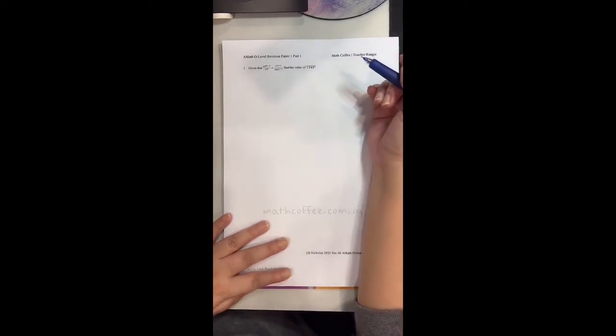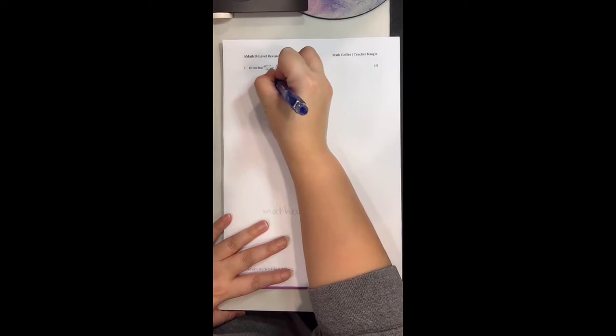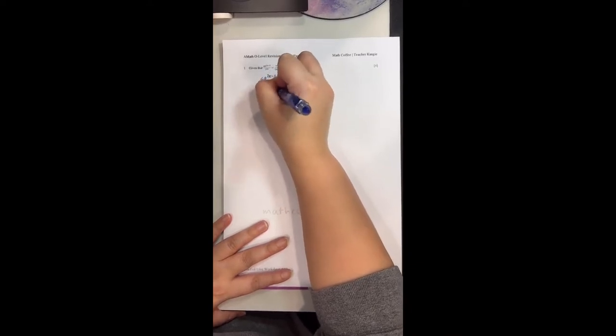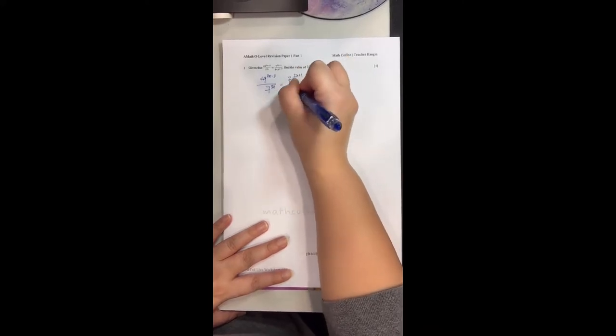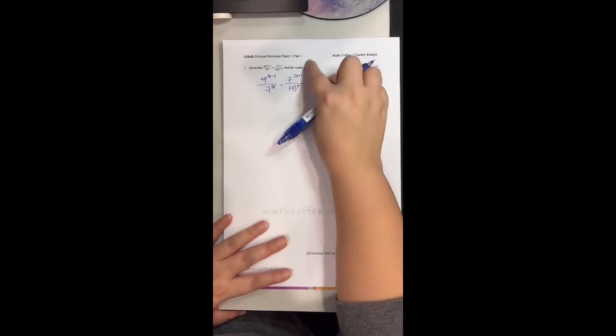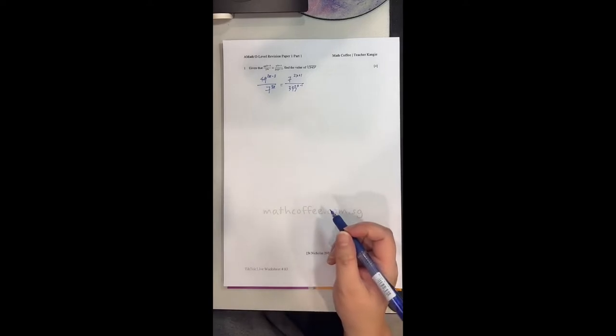So let's do this one. I'm going to write out the question first. Okay, so they give me this information, and your task is to find out this value over here. Let's take a look. You see 49, you see 7, 7, and 343. So you need to know that I must change them to the same base.